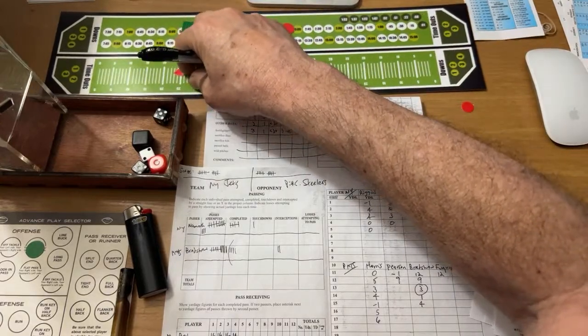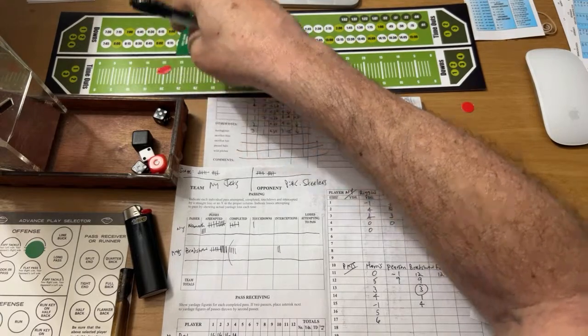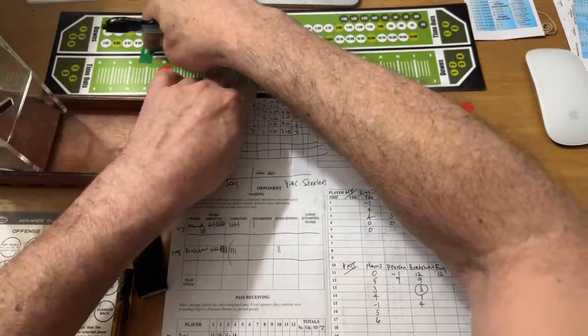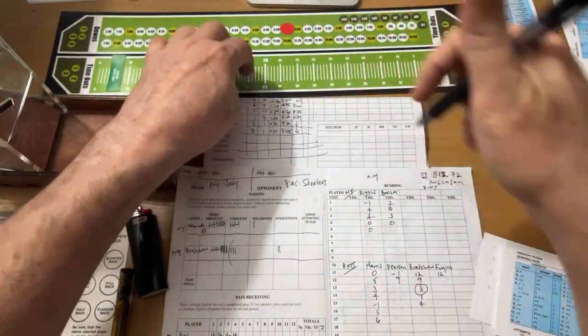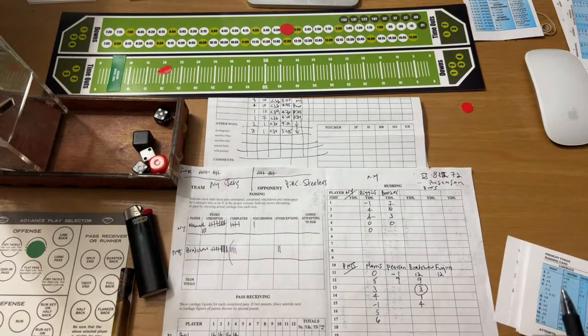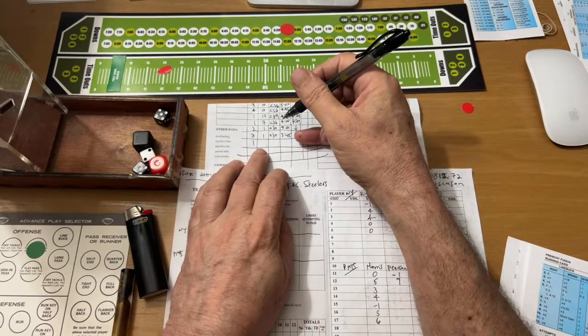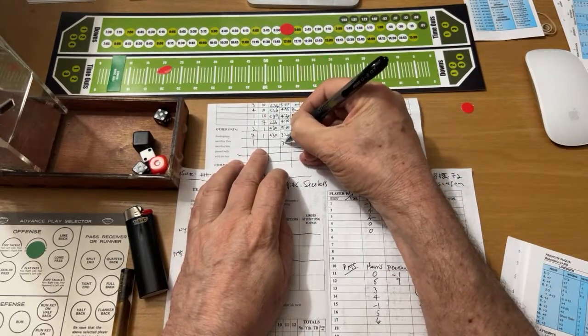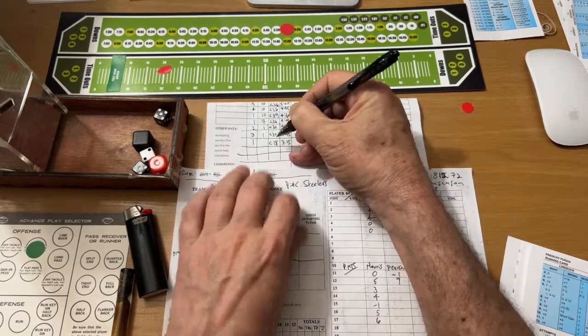And that takes it to the 18. First down. On the 18.